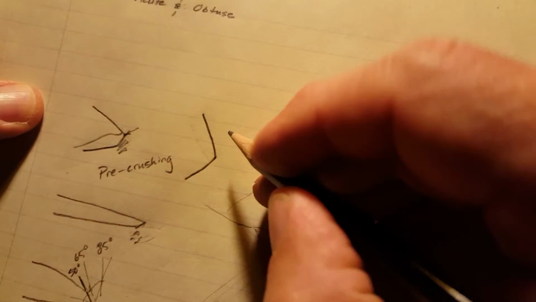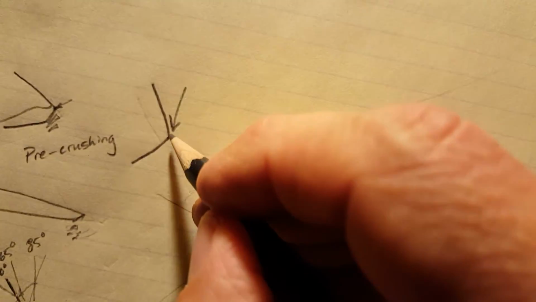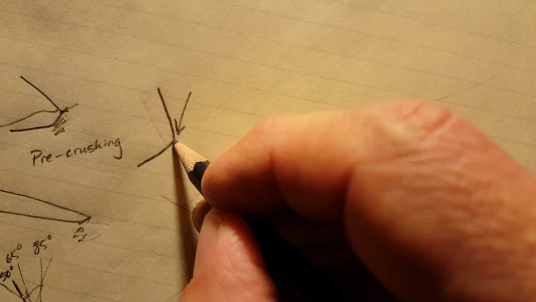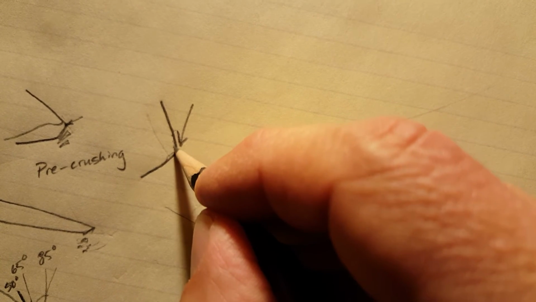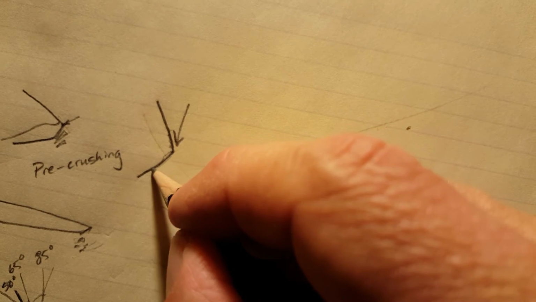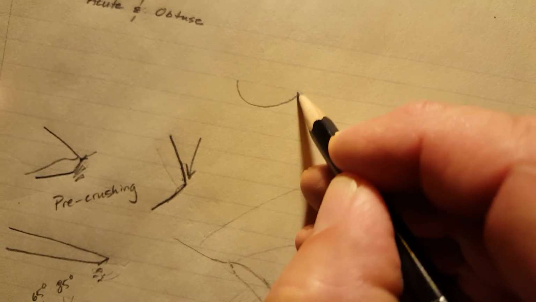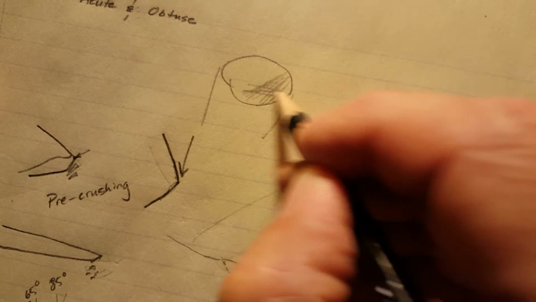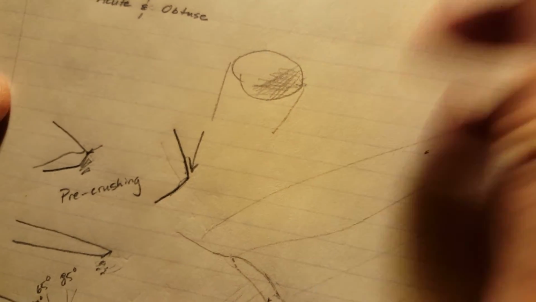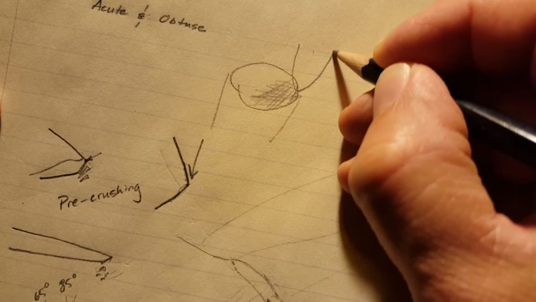So with these, I tend to strike glancing blows to get some sort of dished out area. Or you can abrade these surfaces to create more friction. Sometimes you'll see, especially on cores, on archaeological specimens, scratches on the surface for the vertical punch.